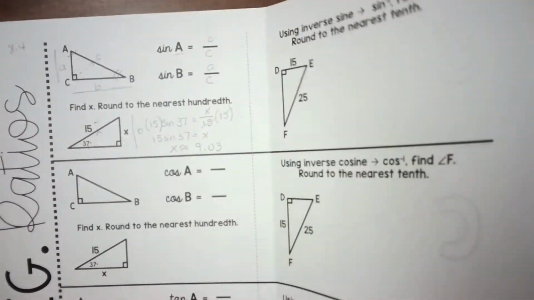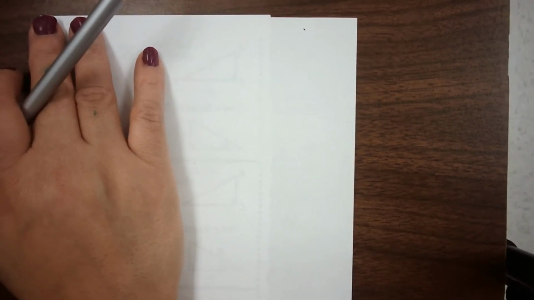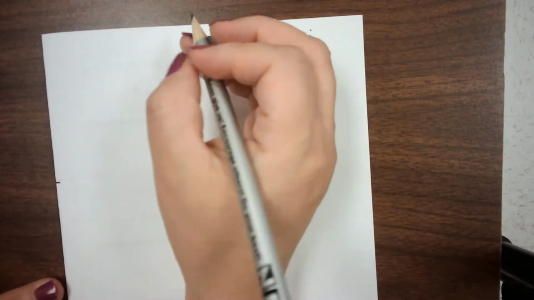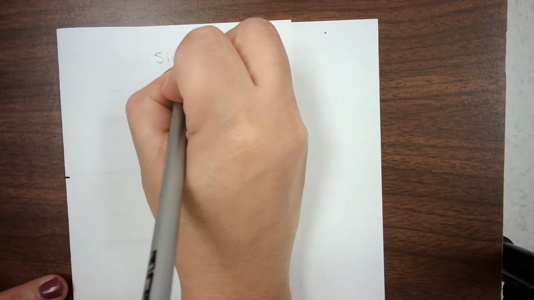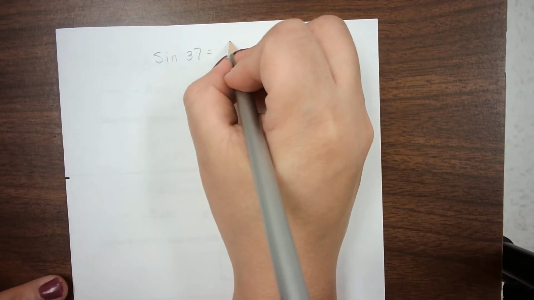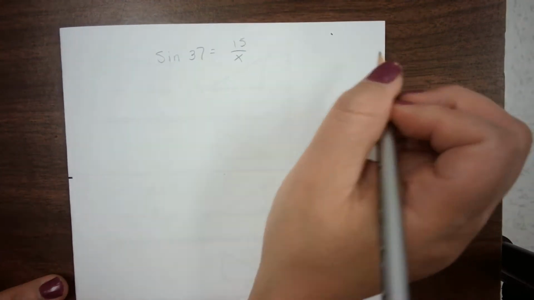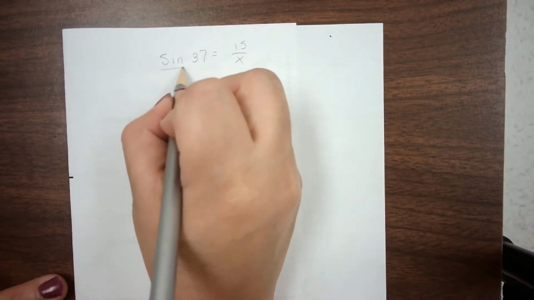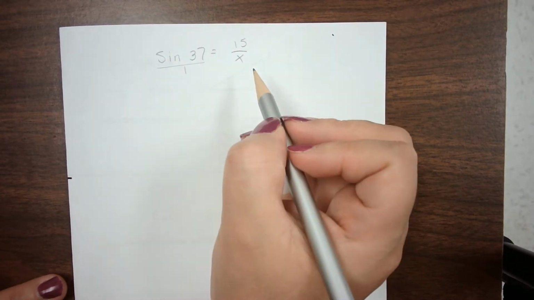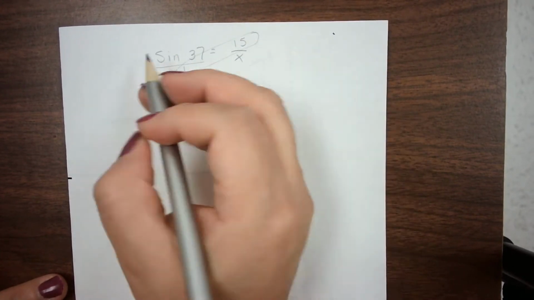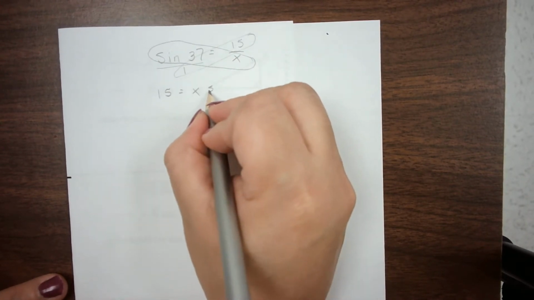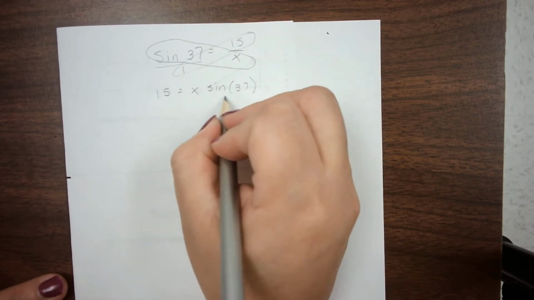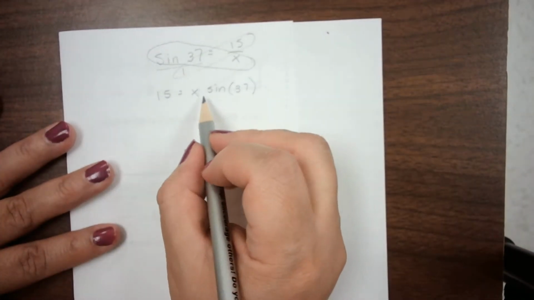I'm going to write something on the back over here, so on the back of your foldable. If you don't mind, let's talk about what happens if this was set up a little bit different. Let's just pretend that your equation got set up this way. The sine of 37 was equal to 15 divided by x. If the x is in the denominator, what we tend to do is cross multiply. Dividing by 1 doesn't change the value, but it'll let us do this. 15 is equal to x times the sine of 37. You don't really need those parentheses on there, but I did them.